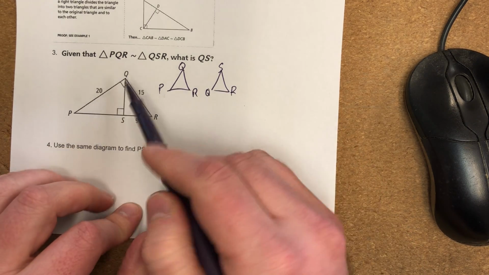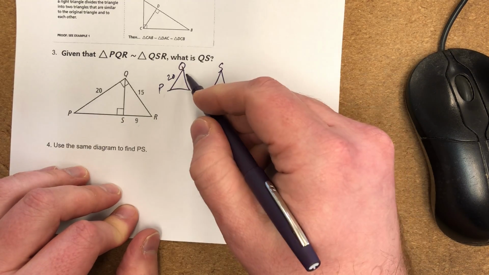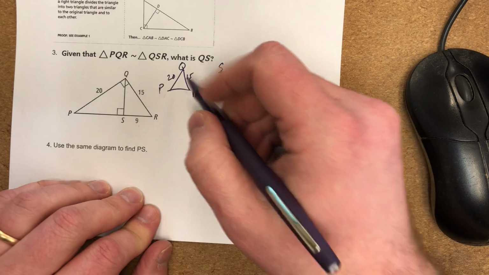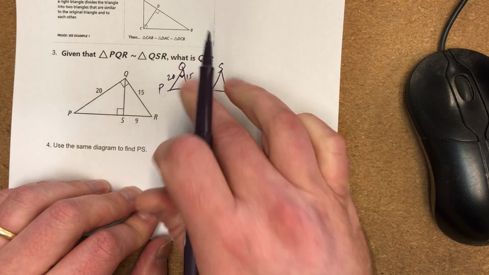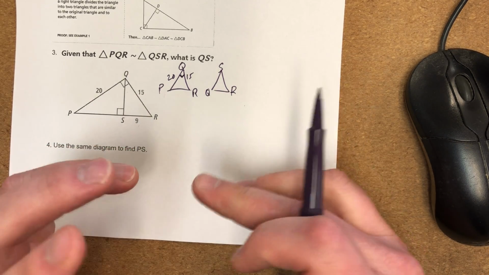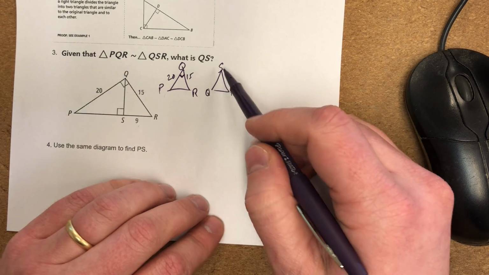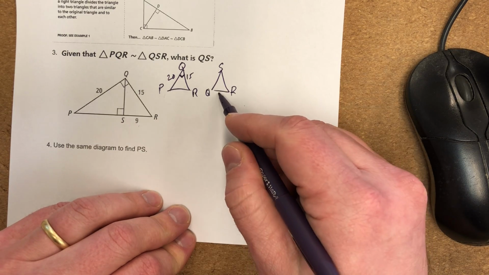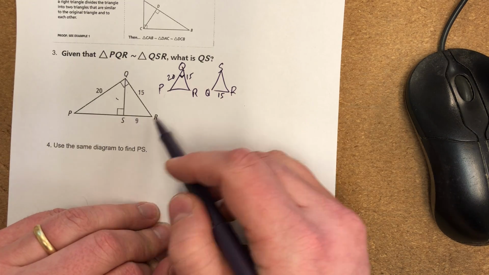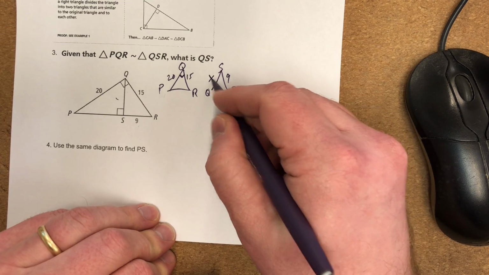So PQR, let's see, I know PQ is 20. QR, that's 15. Do I know PR? No, I don't know PR. And I know that Q, that's my right angle. So I'm putting the right angle there. It looks really bad, but for my brain, that's how I have to handle it. You might do better drawing these more looking like right triangles. But then QSR. So do I know any of these sides? Oh, I know QR is 15. QSR. Oh, I know SR is 9. Okay. It wants to know what is QS, so that's X right there, right?